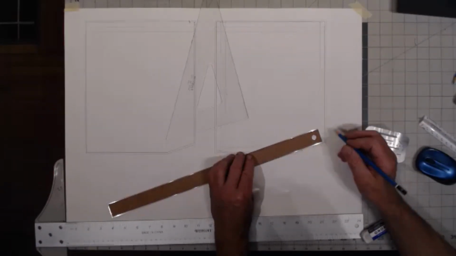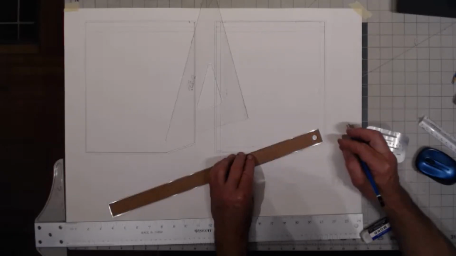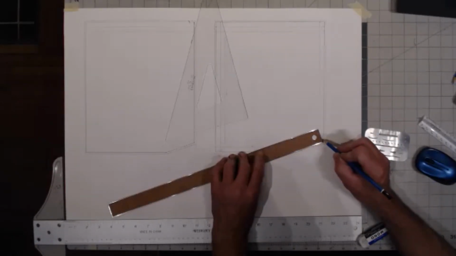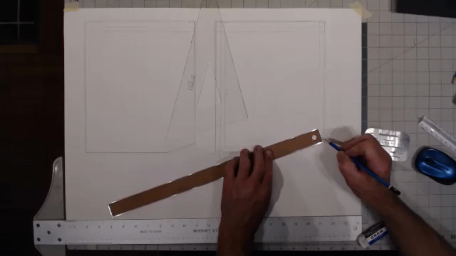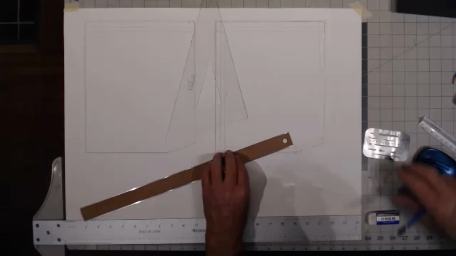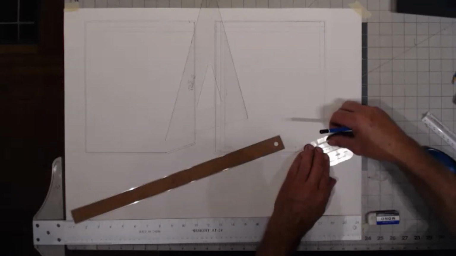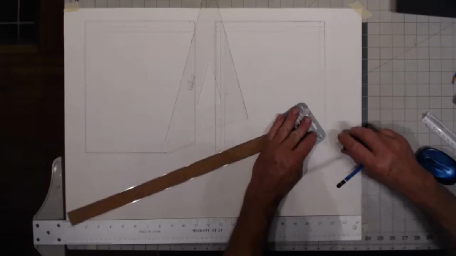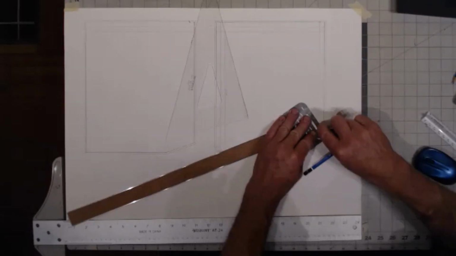I'm going to use this corner of my straight edge, say parallel along here, and I can do my extension line this way. And there's my architectural tick, and I ran it over just a tad. So I'm going to erase this guy back.